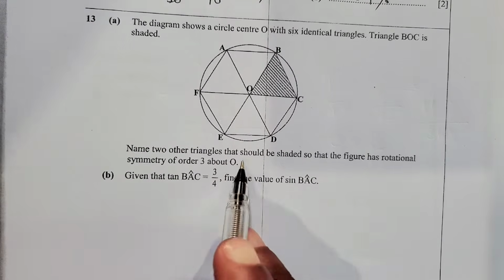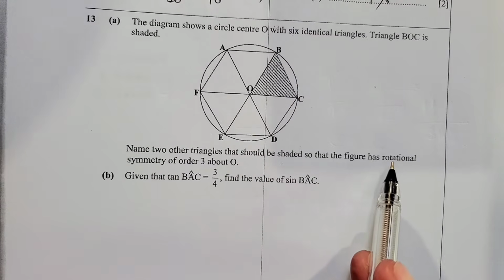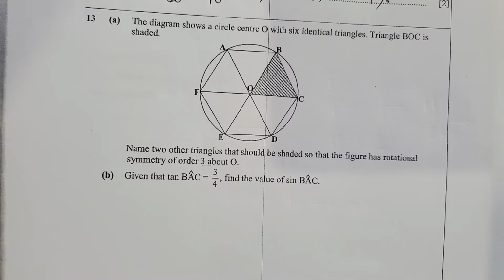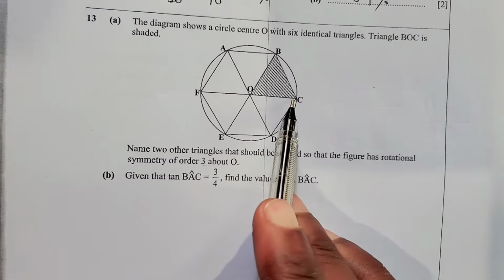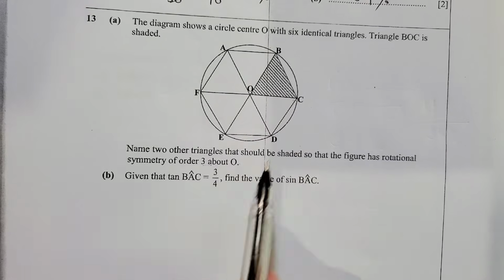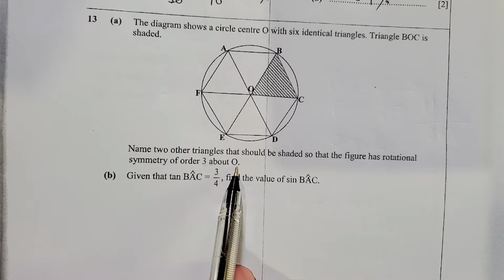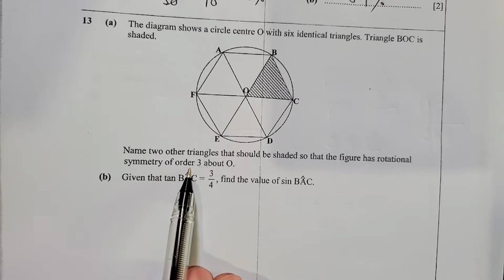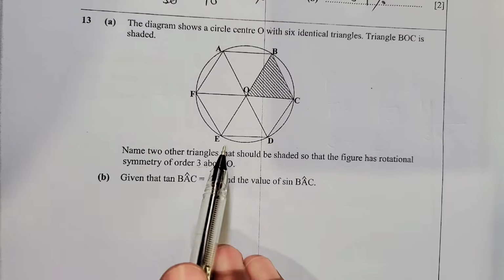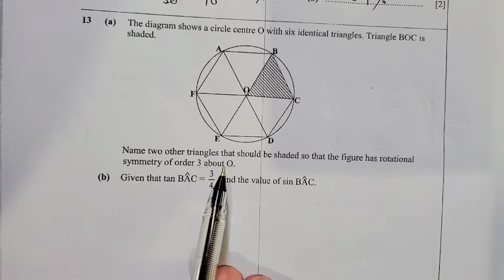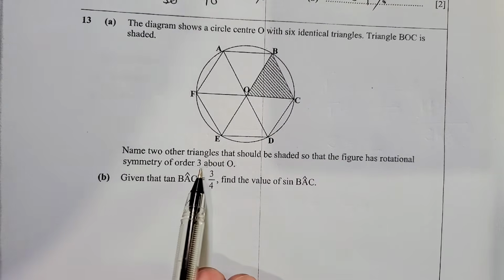Name 2 other triangles that should be shaded so that the figure has rotational symmetry of order 3 about O. This is simple, but you need to understand something. We know that BOC is already shaded. So now, what does rotational symmetry of order 3 mean? Order 3 here means the figure looks exactly the same after a rotation of 360 divided by this number.